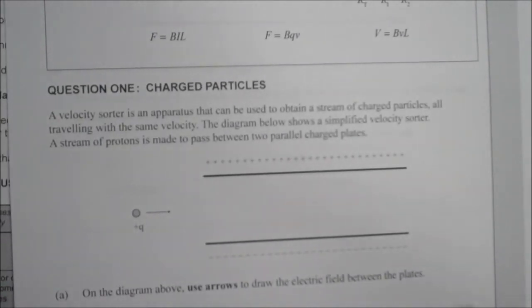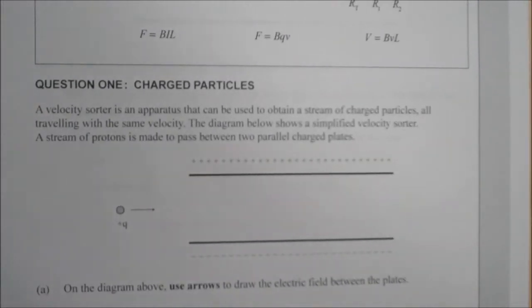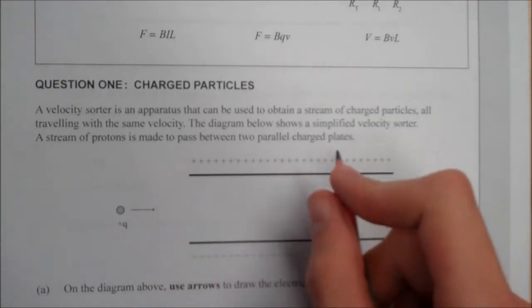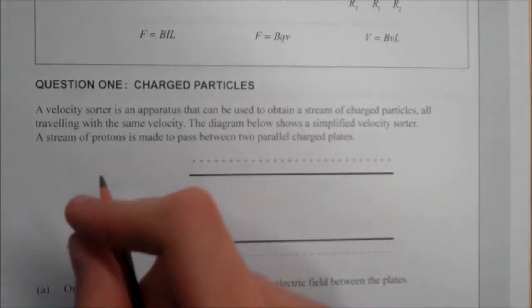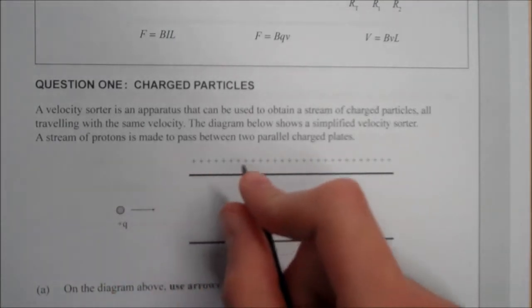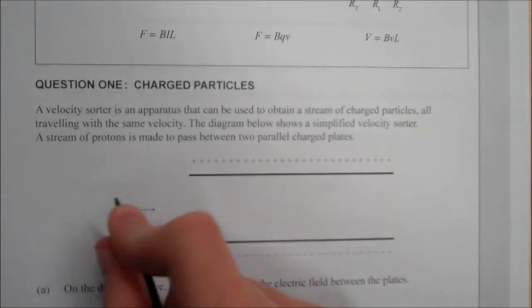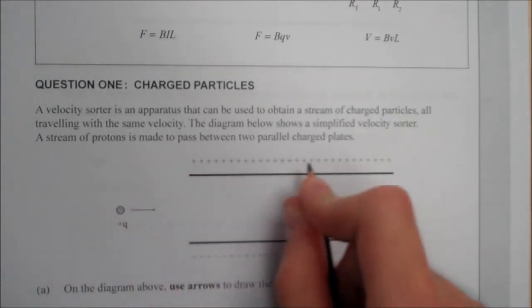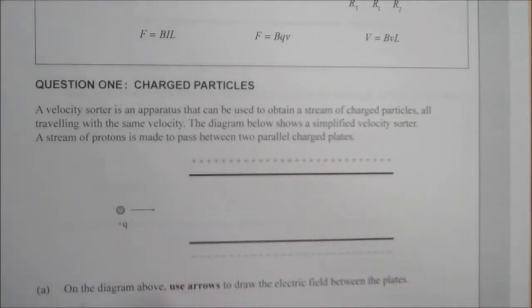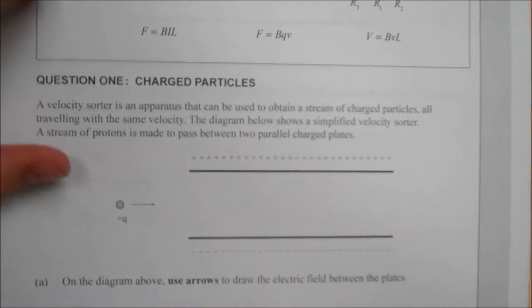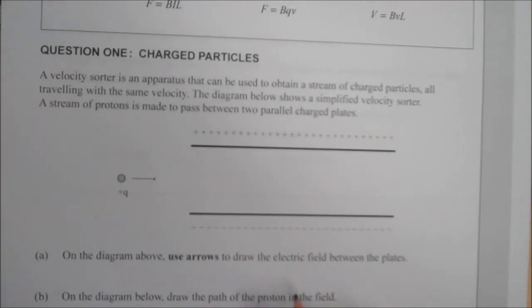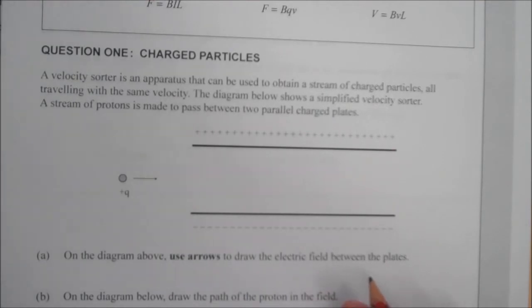Question 1. A velocity sorter is an apparatus that can be used to obtain a stream of charged particles, all traveling with the same velocity. The diagram below shows a simplified velocity sorter. A stream of protons is made to pass between the two parallel charged plates. On the diagram above, use arrows to draw the electric field between the plates.